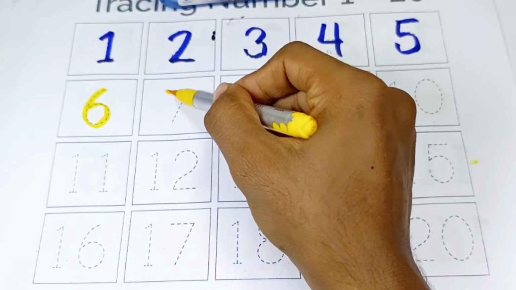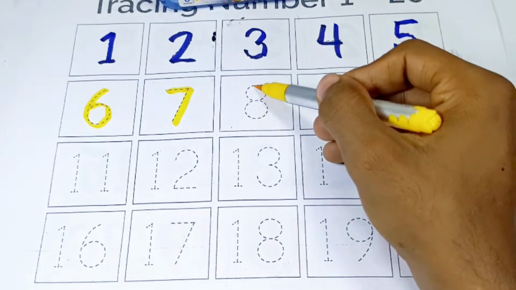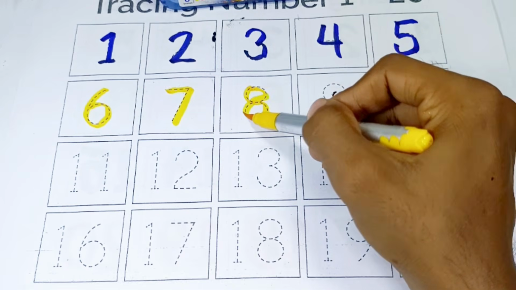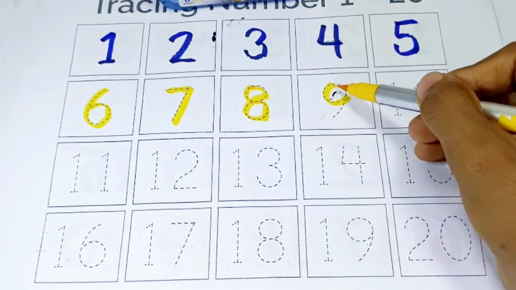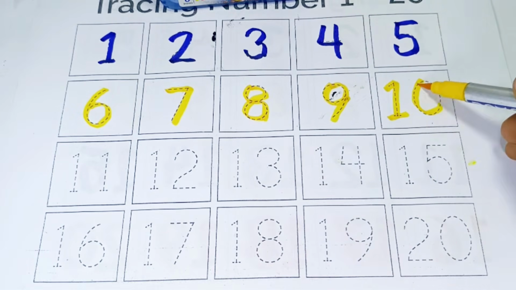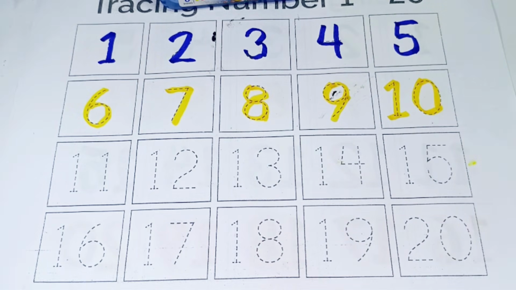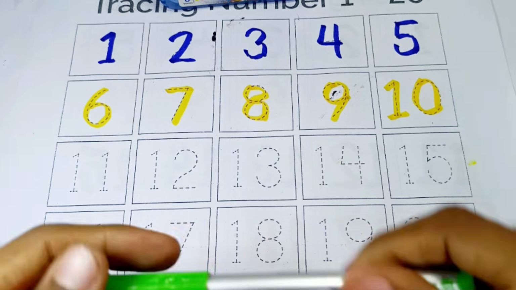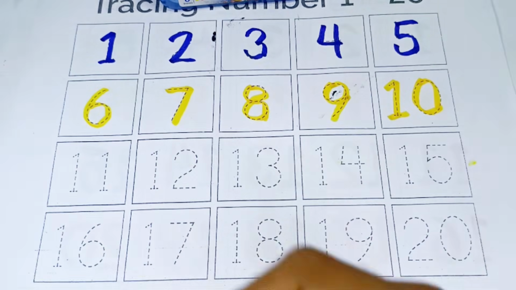6, 7, 8, 9, and 10. Kids, now you draw 11 and use light green color.